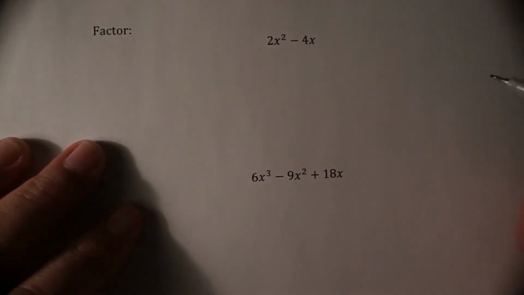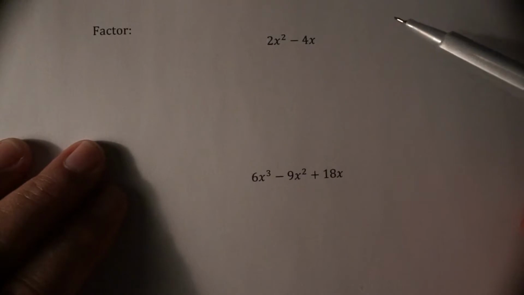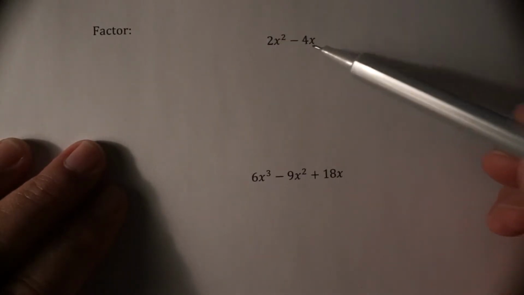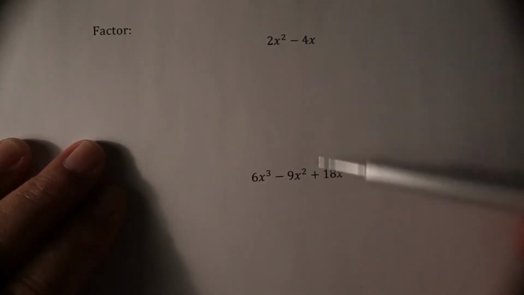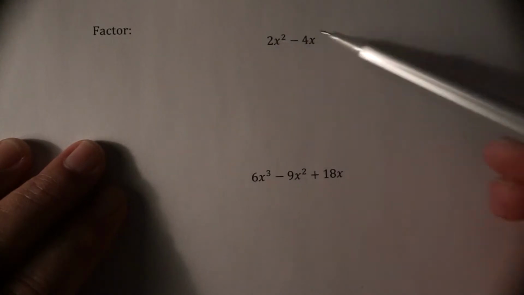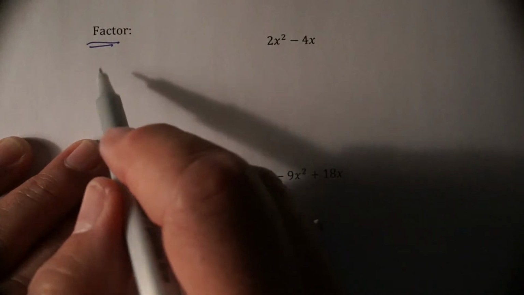So this lesson is on common factoring. What we did before was expanding, where we took expressions that were multiplied together with brackets and we multiplied them out and we ended up with expressions that were just added or subtracted together, which if you look here, that's what these are. So these are already expanded.